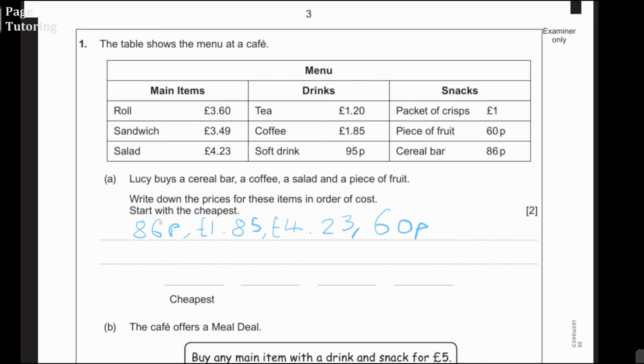So now we've got all our prices in one place. It makes it easier to do this. So we can see 60p is the cheapest. Next up is 86p, and as you go in, feel free to cross them out. Next up is the £1.85 coffee. And then it's our £4.23 salad.